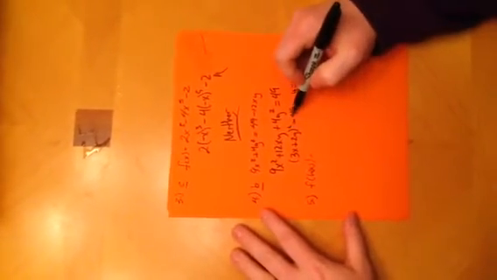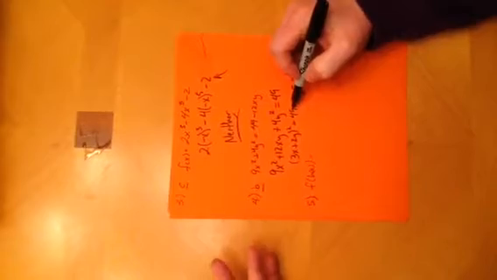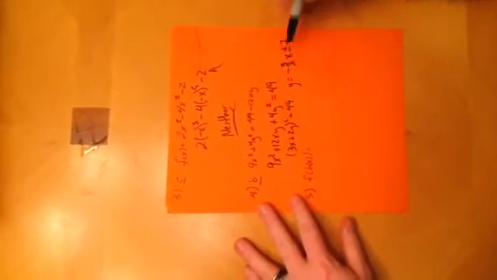If you need to see it step by step, take the square root of both sides. You get the square root of 49 is plus or minus 7. Subtract 3x and then divide by 2.